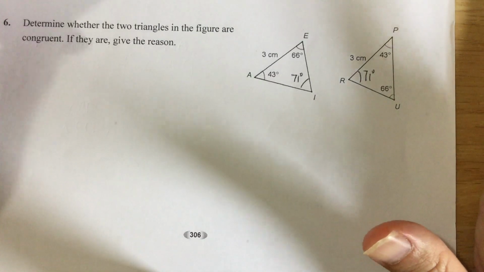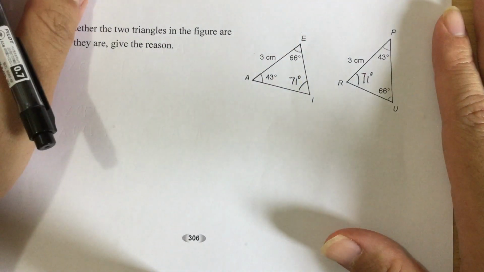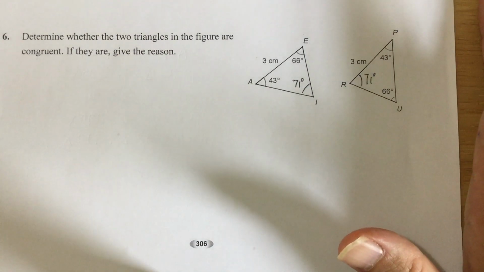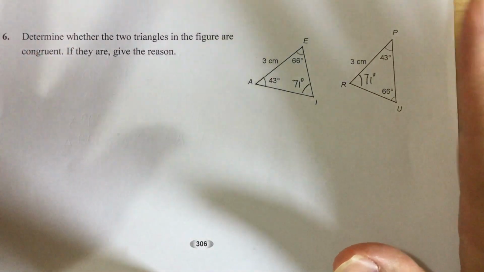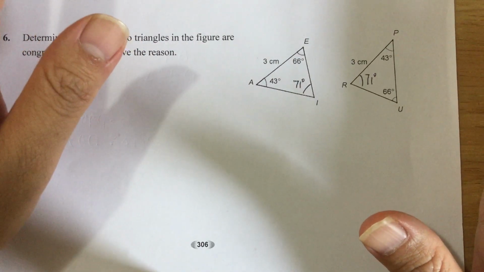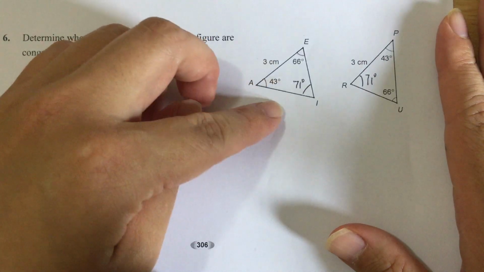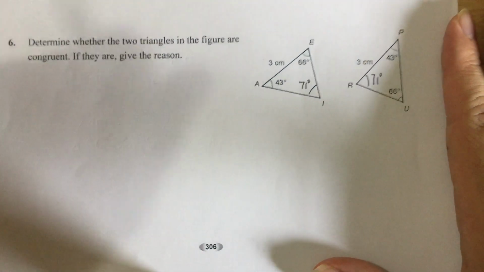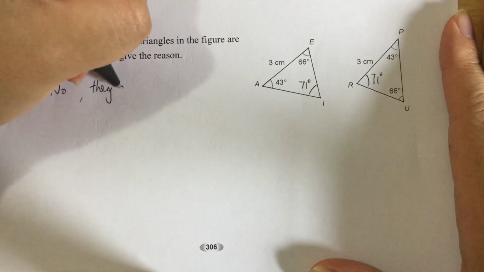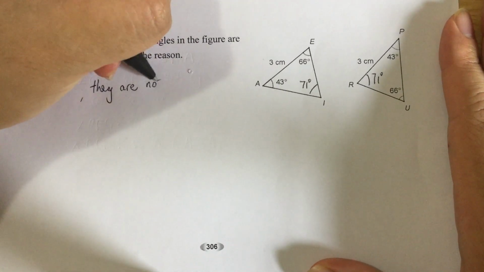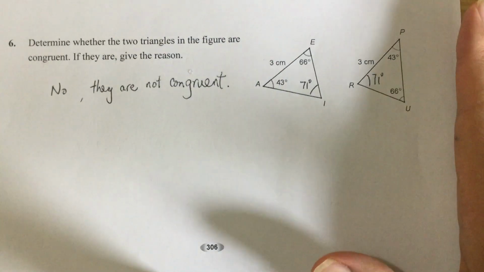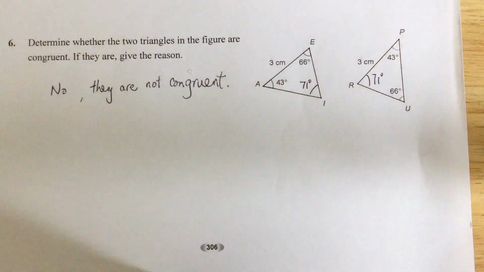So in this case we do not have sufficient information to solve it. Even though I have the 43 degrees, I have the 66 degrees, we have AA, but we do not have the middle one, or even if I have the S, they are not equal to the 43. This one I do not know for here. So I'm sorry about that. No, they are not congruent. So this is the answer of question 6. So no need to do anything, just write down the conclusion. No, they're not congruent.